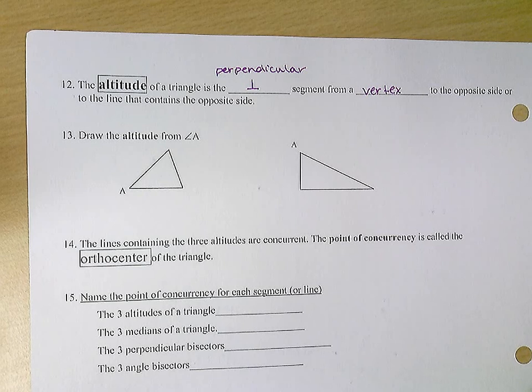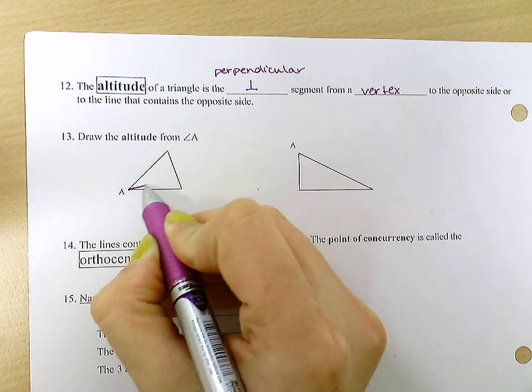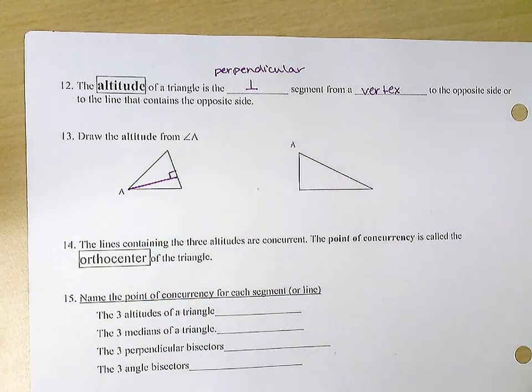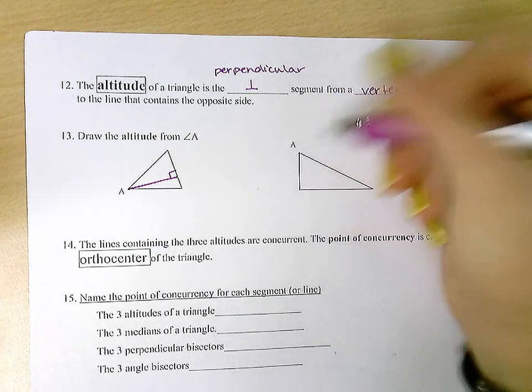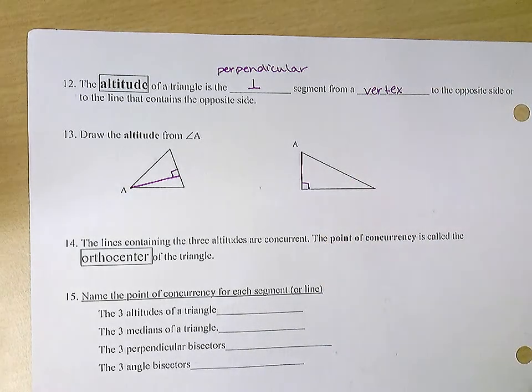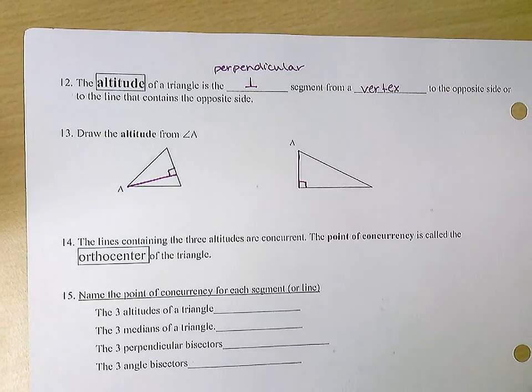Okay, so we're not going to use a protractor for this one. You're never going to have to actually draw this in. So from your angle, you just need a segment drawn to your opposite side that is perpendicular. Okay, so it makes that 90-degree angle with the opposite side. So if I go from A here to make this perpendicular, I would just go straight down to that right angle. Okay, so your altitude is just on that angle.